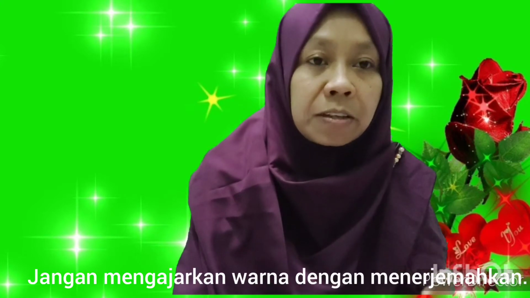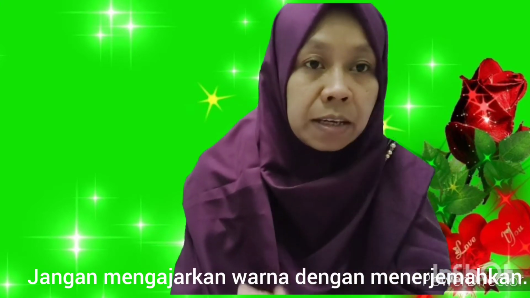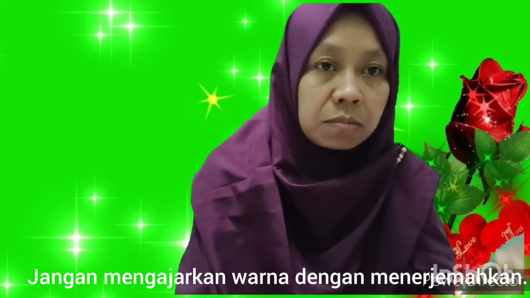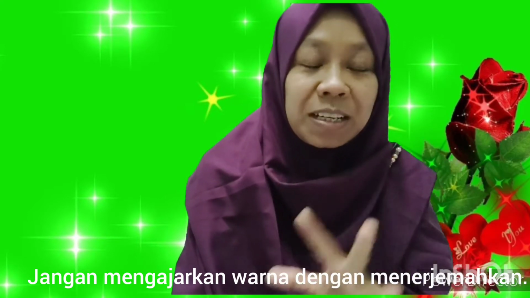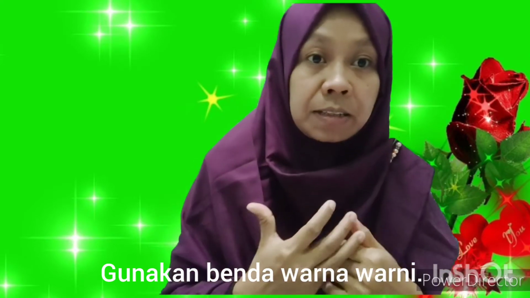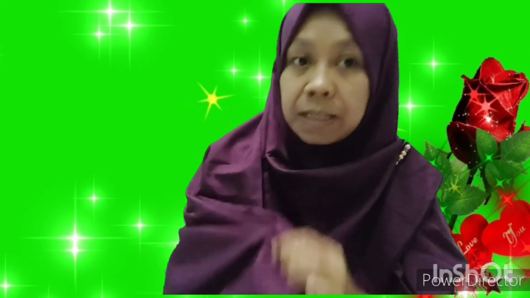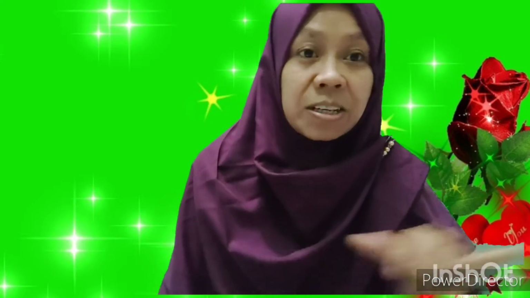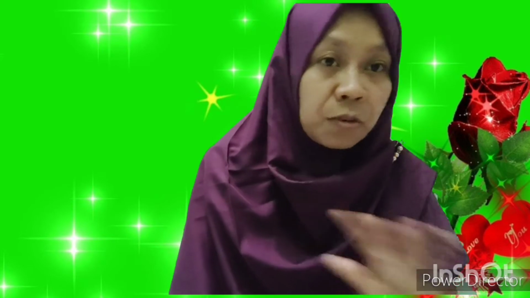For example, if you teach them about colors for children, then you don't say, in Indonesian, red is merah, yellow is kuning, and green is hijau. You don't do that. Use things that have many different colors and then tell them, this is purple, this is, let's see, yellow, this is blue, this is green, etc. Do that. Never ever involve translation. Avoid it as much as possible.